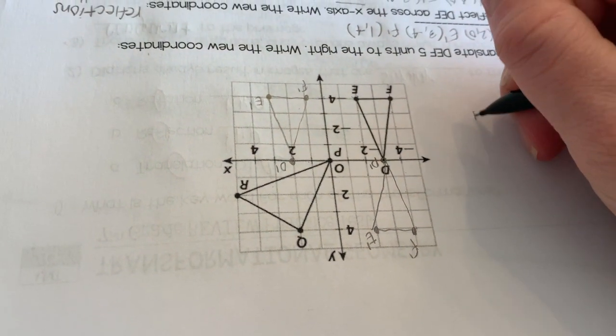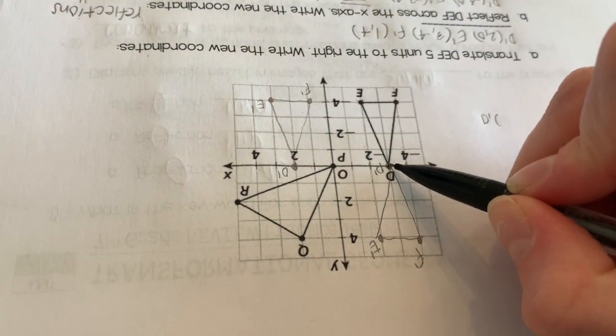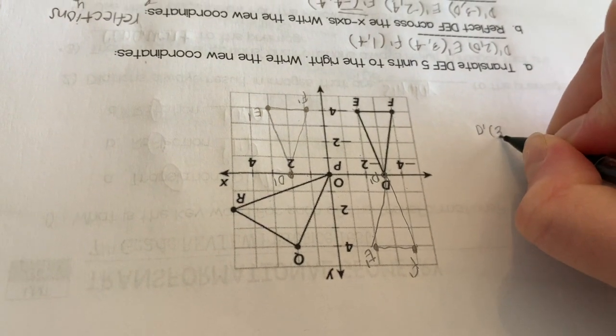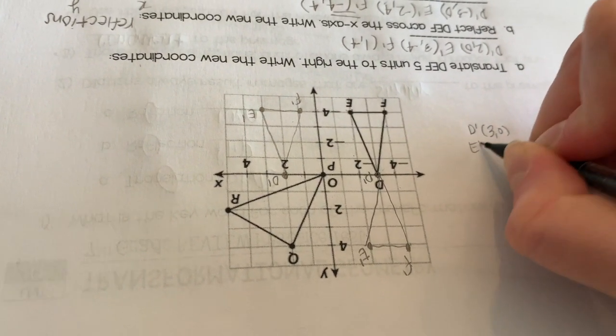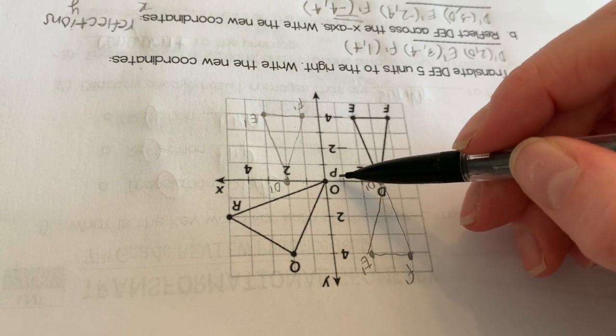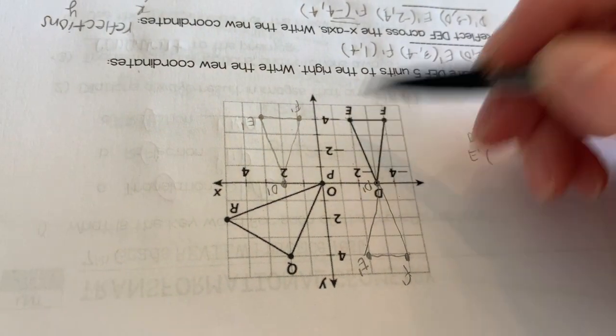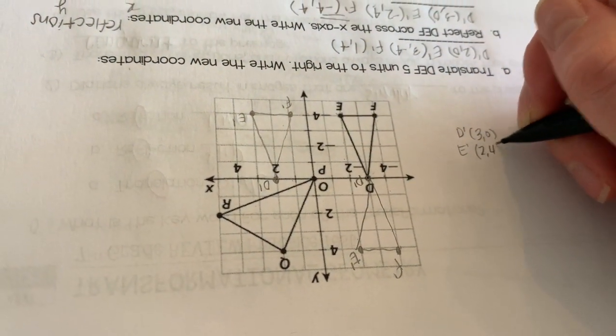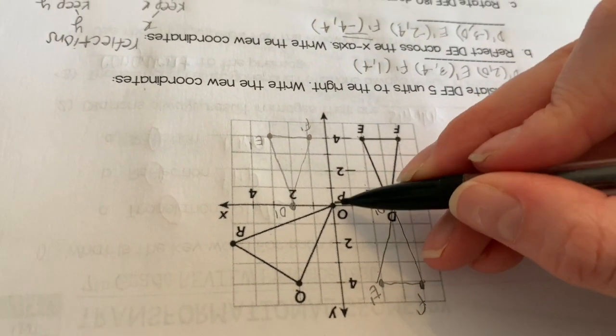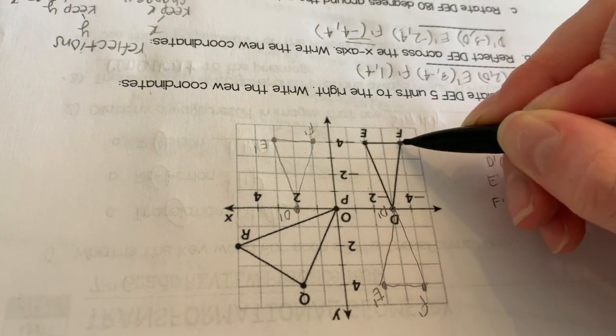D is going to be 3, 0. E would be 2, 4. And F is going to be 4, 4.